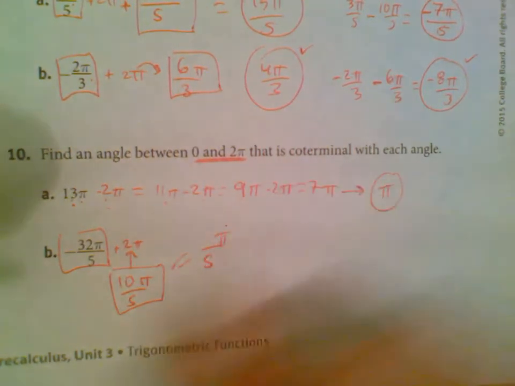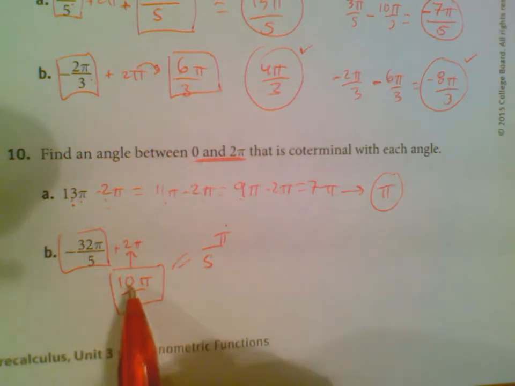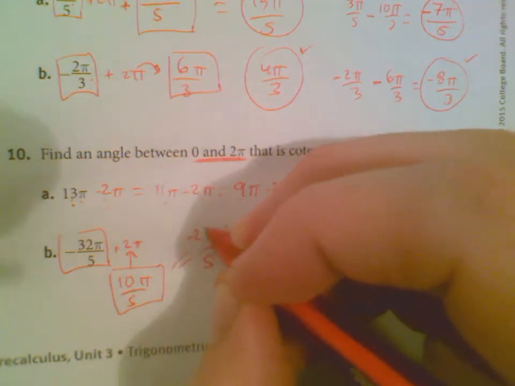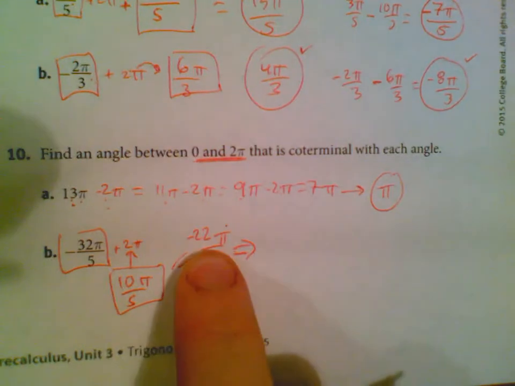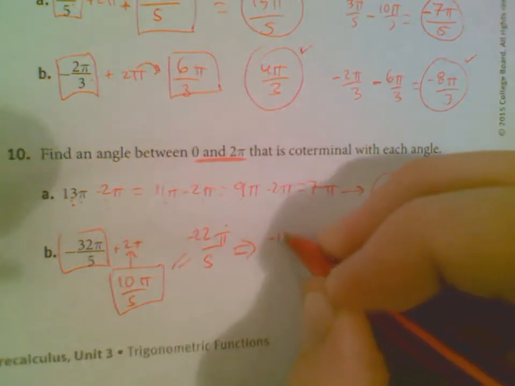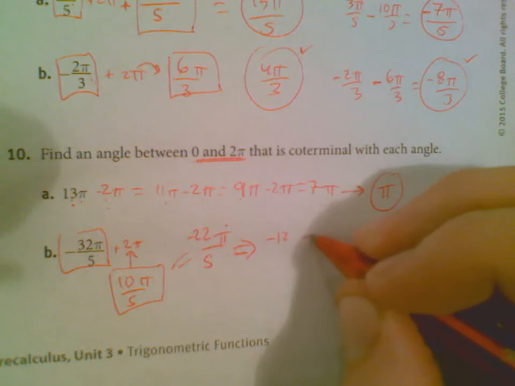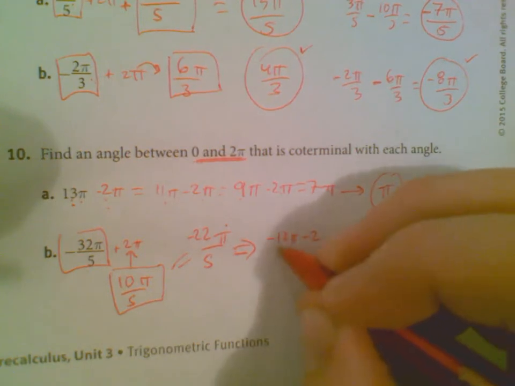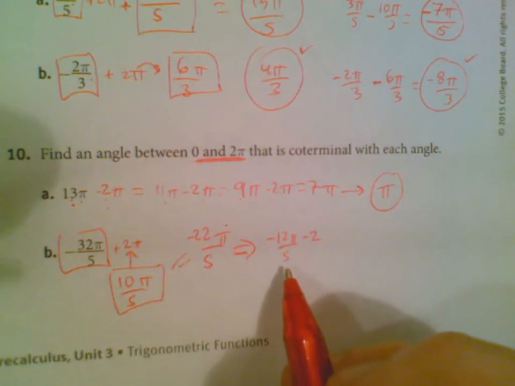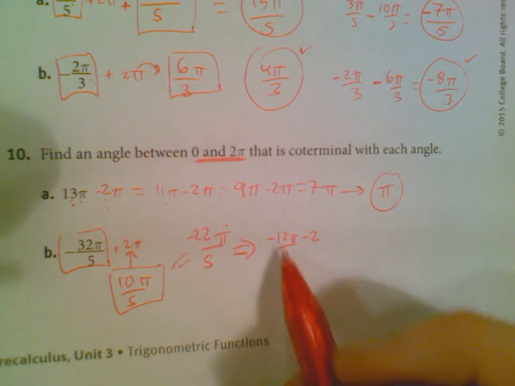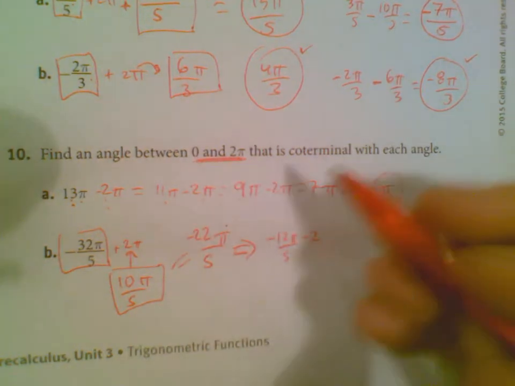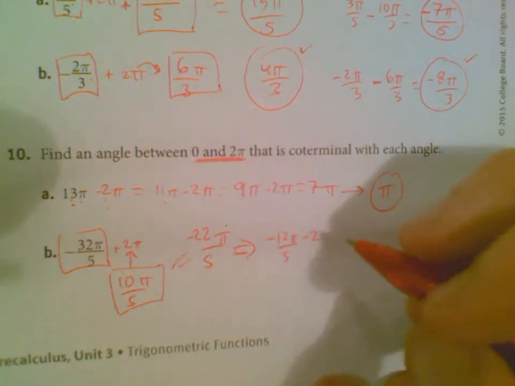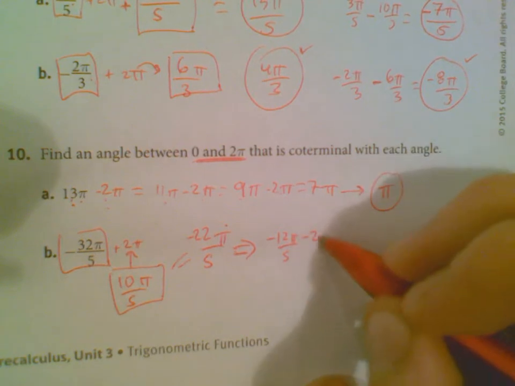So we know the bottom is going to be 5. We know there's going to be a pi. If there used to be -32 of them, and I added 10, now there's -22 of them. Okay? Again, I know the pattern in repetition here. It's changing by 10. So if I was at -22, I could then go to -12. -2. Okay, what does this look like? -12 pi fifths. Well, that's like 2, and oh, it's over 2, so it's not between these. Plus, it's between 0 and 2 pi, so it's supposed to get to the point where it's positive. So if I keep going with that, okay? And then the next one is -2 pi fifths.